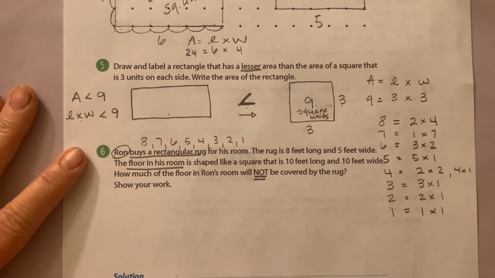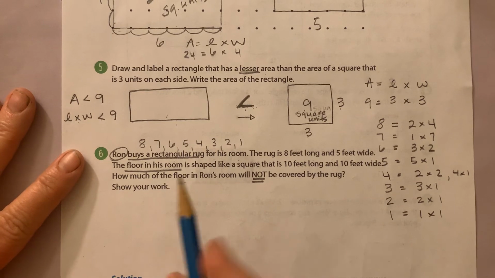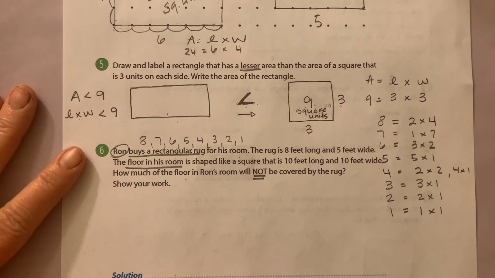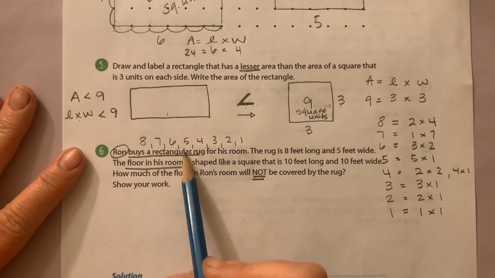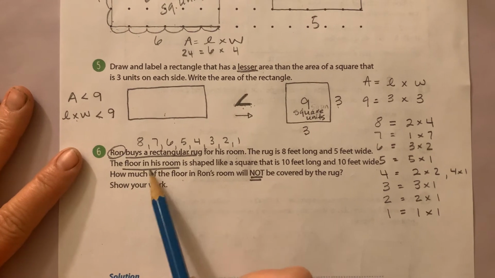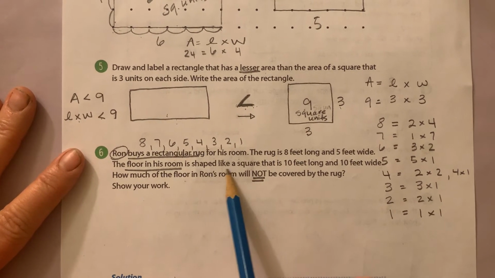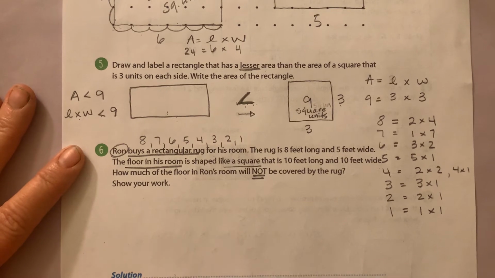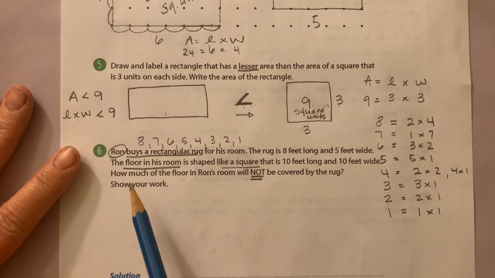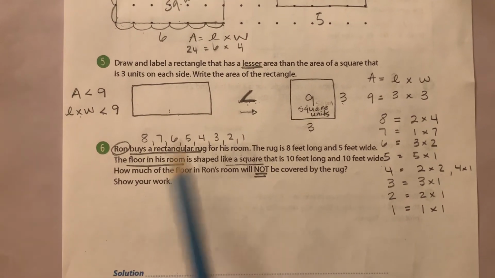So how many pictures are we going to have to draw? Well, we have to draw at least 2 things, right? Because we've got a rectangular rug and we've got a, what shape is his room? It's shaped like a square. And then they have this question. I'm going to have to read this again. Let's go ahead and read it a second time.